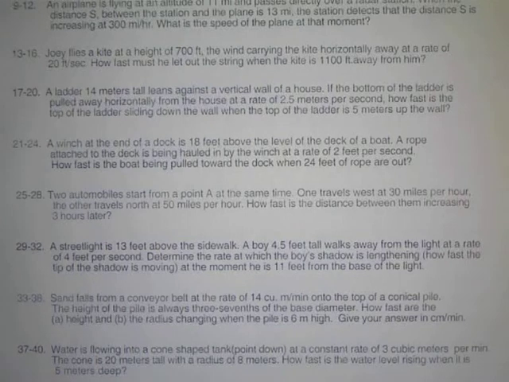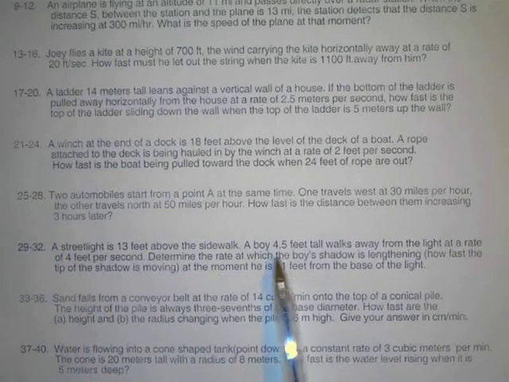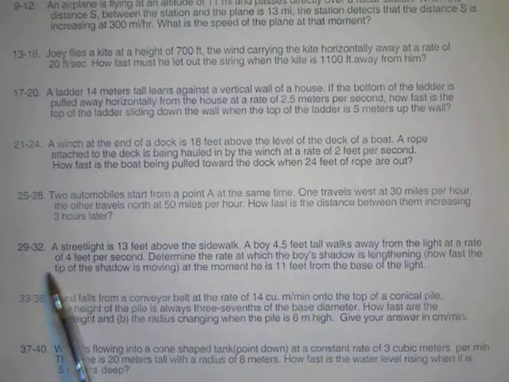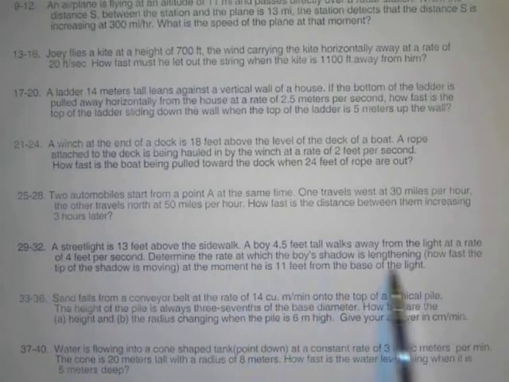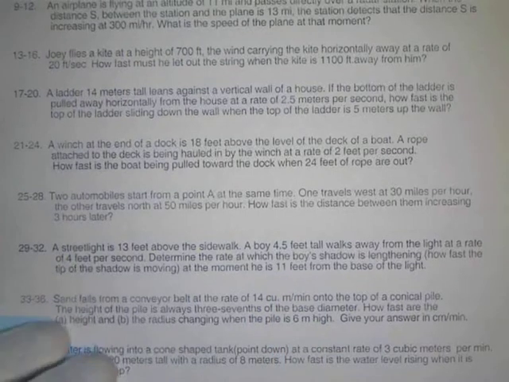Okay, this is for numbers 29 through 32 on the worksheet, and this is the shadow problem. A street light is 13 feet above the sidewalk. A boy 4.5 feet tall walks away from the light at a rate of 4 feet per second. Determine the rate at which the boy's shadow is lengthening. That's how fast the tip of the shadow is moving. At the moment, he is 11 feet from the base of the light.